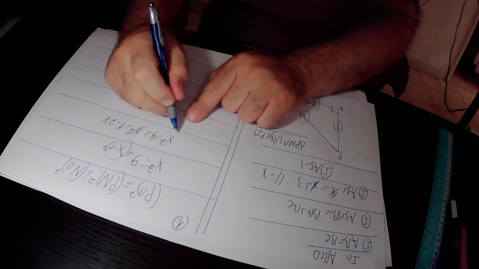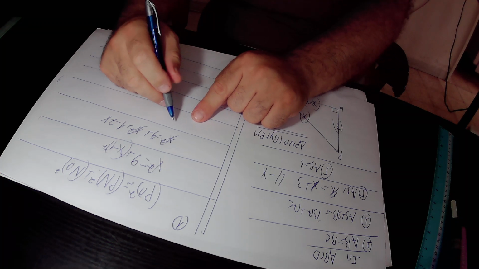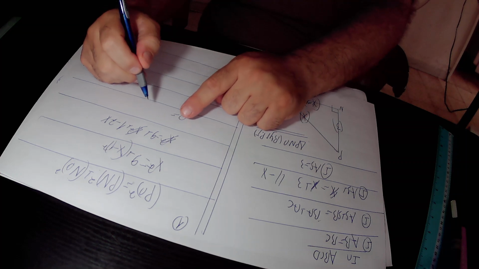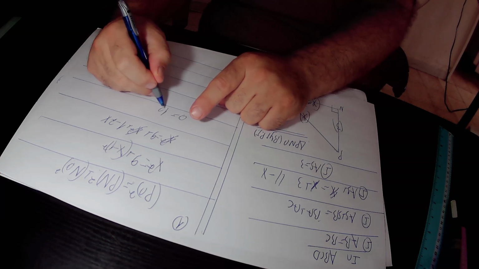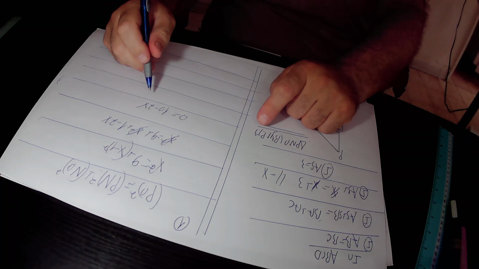So here we have x squared on both sides of the equation, so x squared will cancel. After we cancel x squared, on this side of the equation we are left with nothing, that is to say 0. On the other side of the equation we are left with 9 plus 1, that is 10, minus 2x. So in total we find that 0 equals 10 minus 2x.